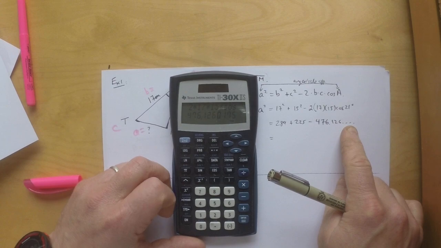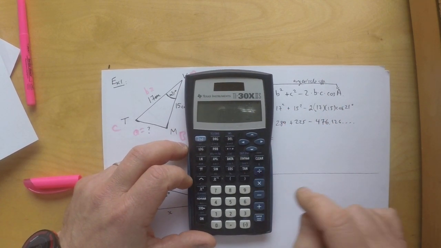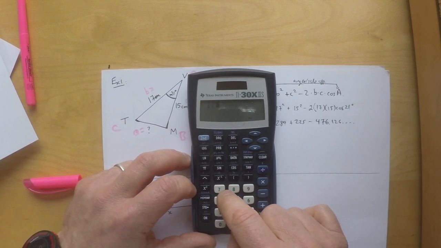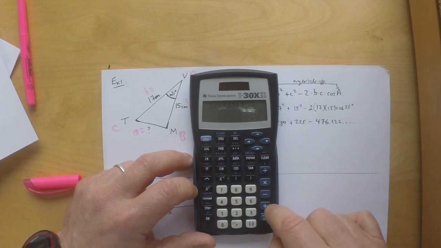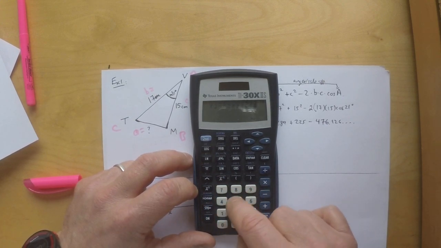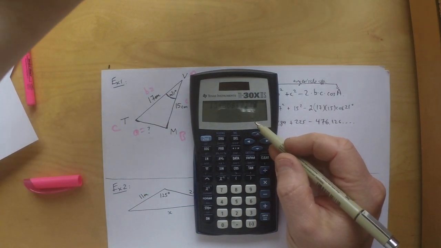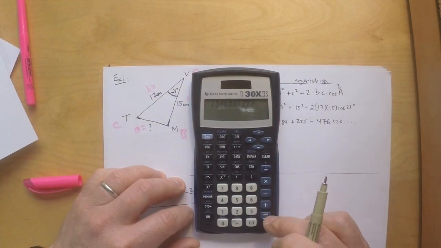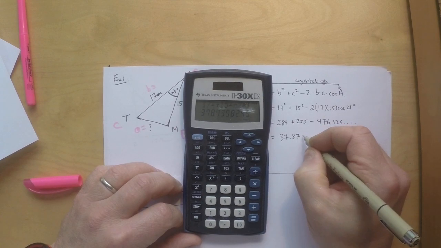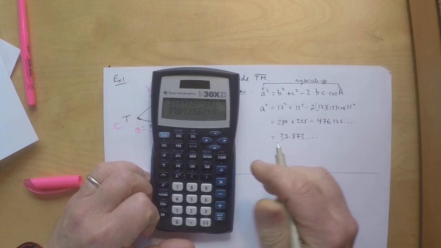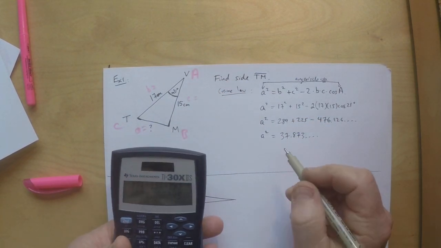I personally prefer just to type this whole string into the calculator. The calculator was invented to do the work for you, so let it do the work. So 17 squared plus 15 squared minus 2 times 17 times 15 times cos of 21, making sure I'm in degree mode, which I am, and press enter, and you end up with 37.873 and so on. But be careful, this is a squared, just like Pythagoras.